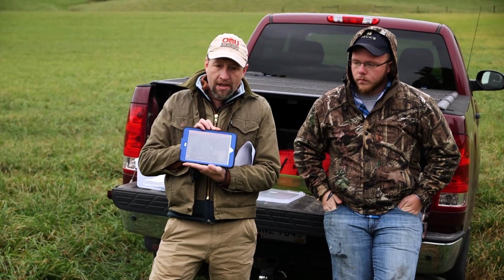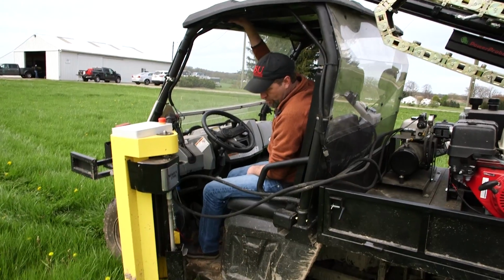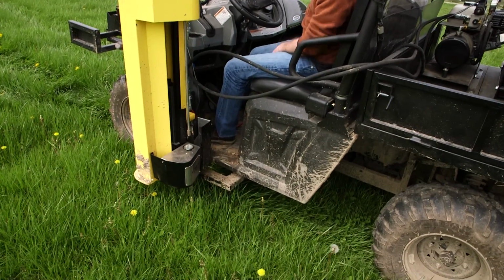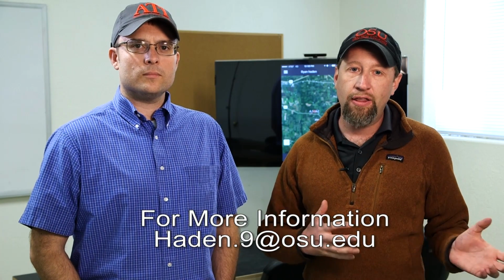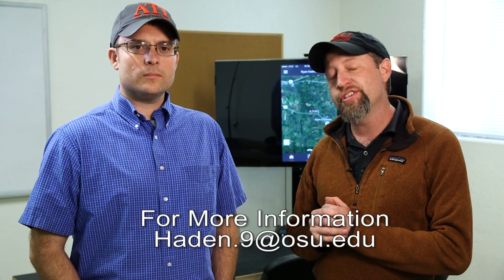We hope you've enjoyed learning about the process of grid soil sampling and prescription mapping. I, for one, am really excited about this technology and feel that the next generation of farmers will increasingly use this technology to implement precision farming technologies.